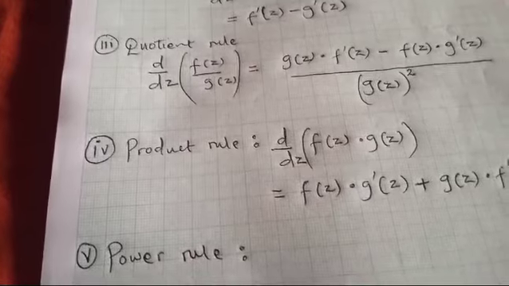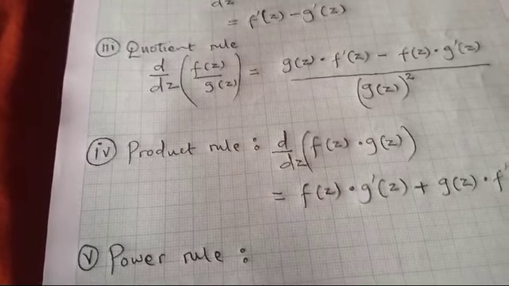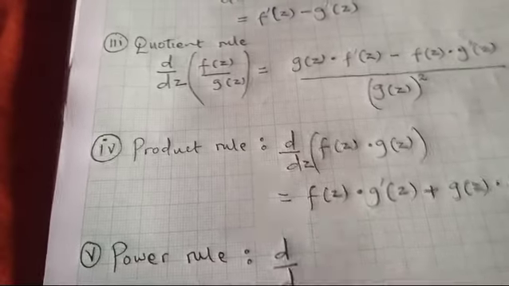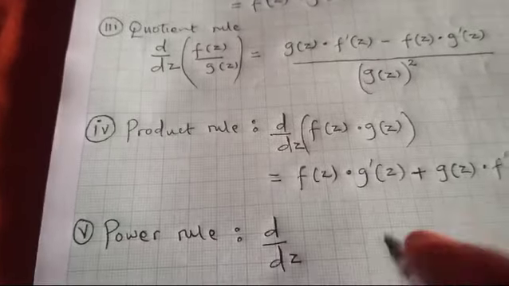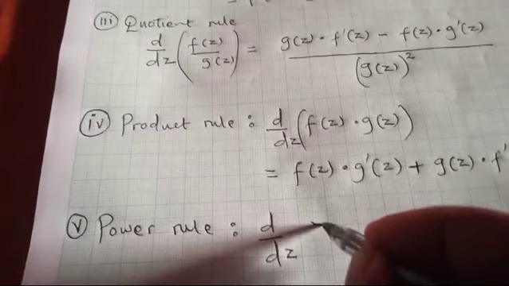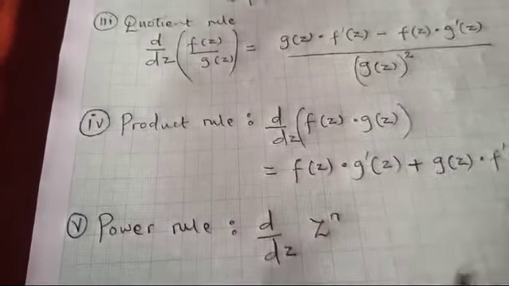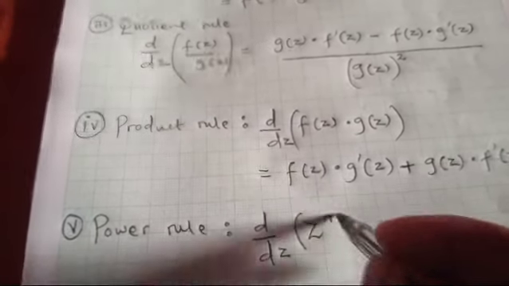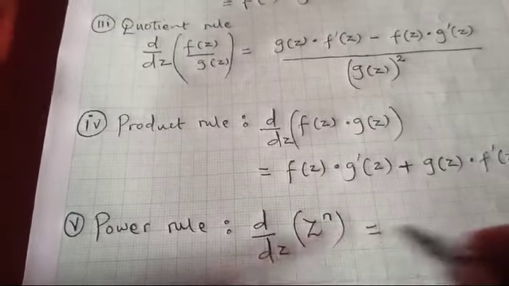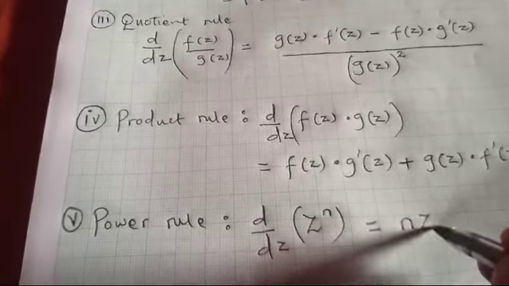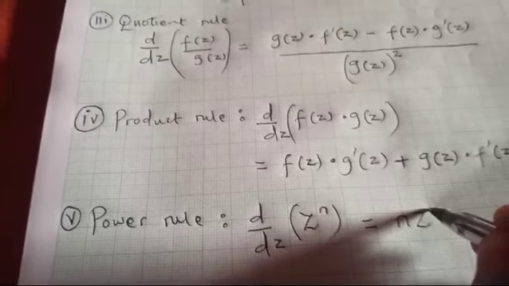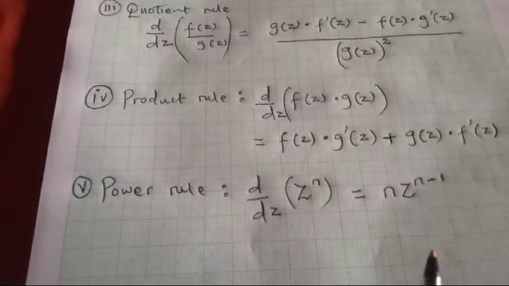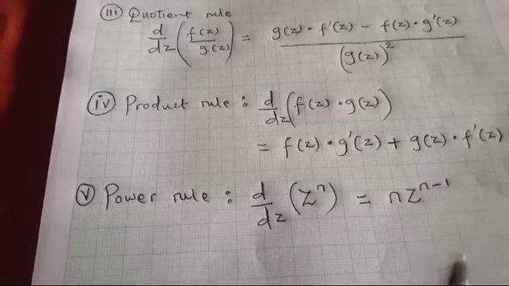The next one is the power rule. What does it say? The power rule says when you want to find the derivative of z raised to power n, it will give you n z raised to n minus 1.